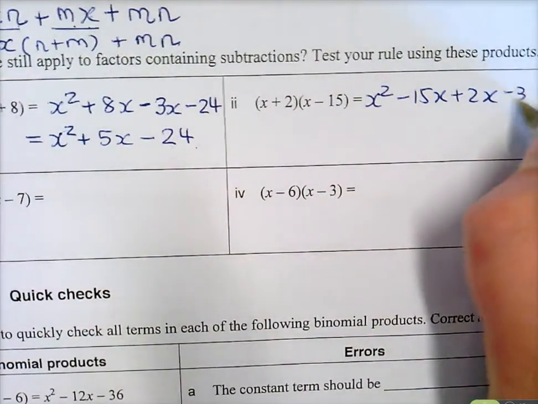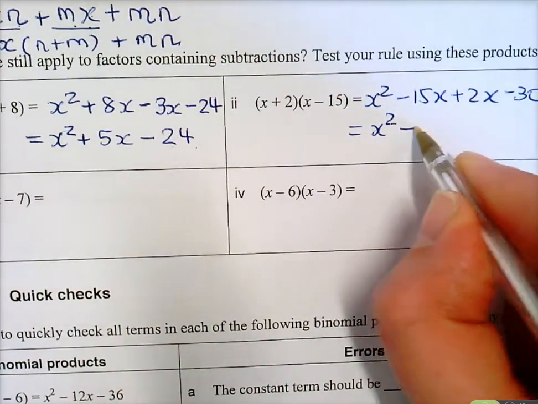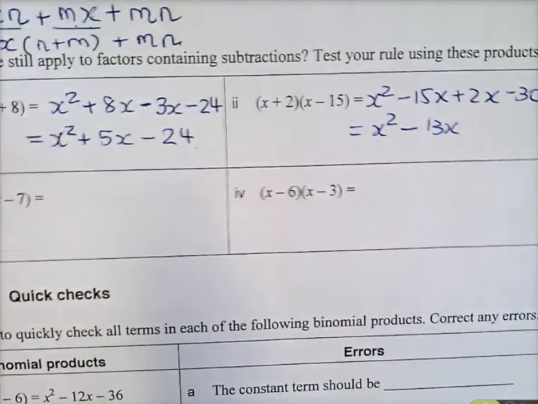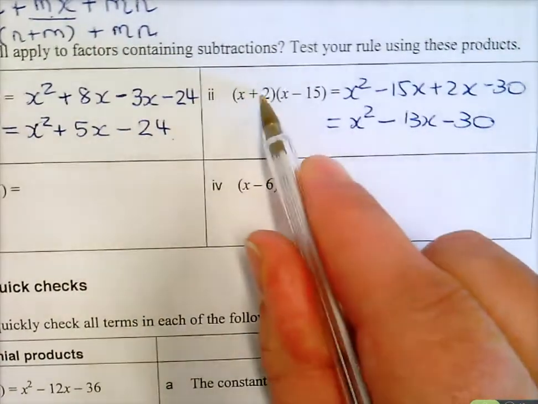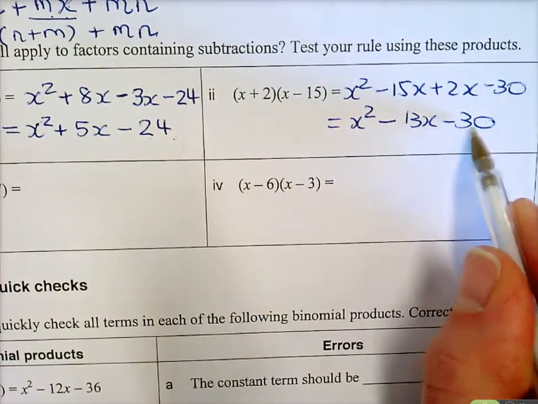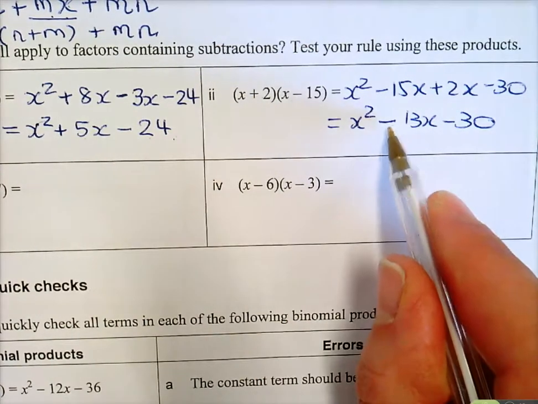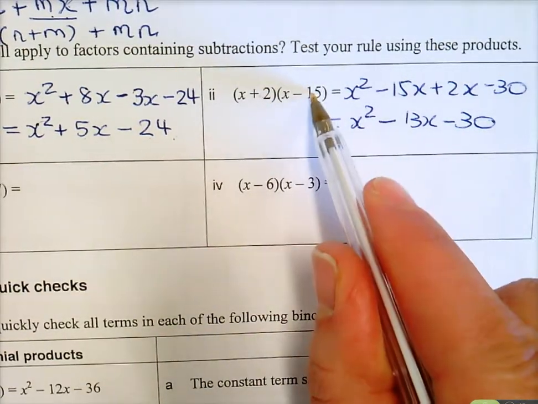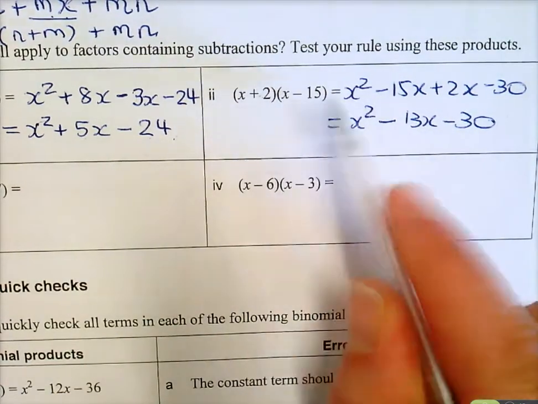Minus 30. Adding and subtracting any like terms, x squared what? Plus or minus? Minus 13x plus minus 30. Now girls, what's 2 times negative 15? Negative 30. What's plus 2 minus 15, minus 13? That one goes in front of the x. The number in front of the x is the addition of those two constants, and the constant term on the end is these two multiplied.